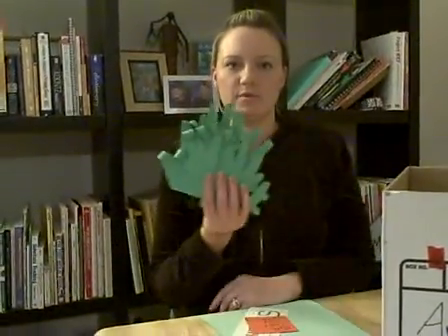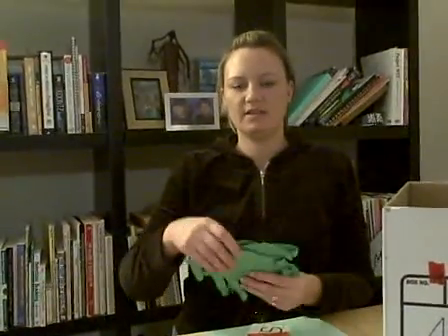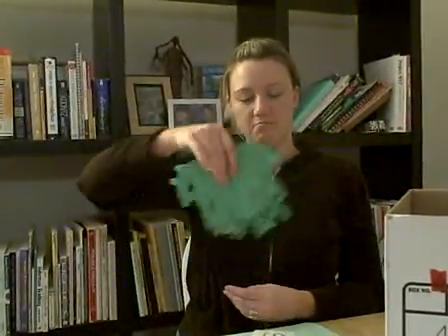Here are some hands that were cut out, one by each student, and then we assembled them in a Christmas tree. Kind of fun. Okay, that is the conclusion of this segment.